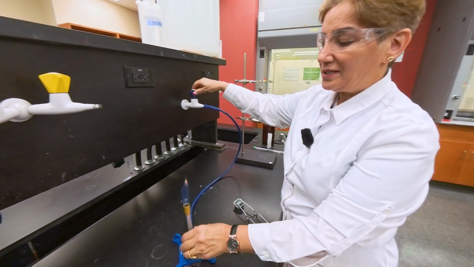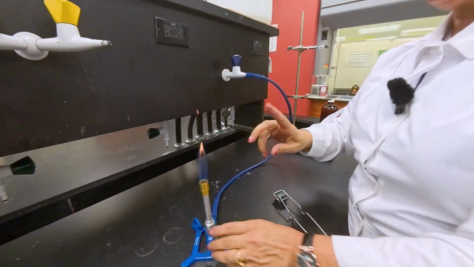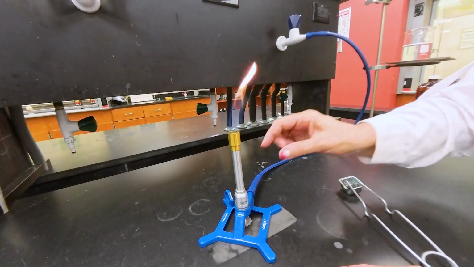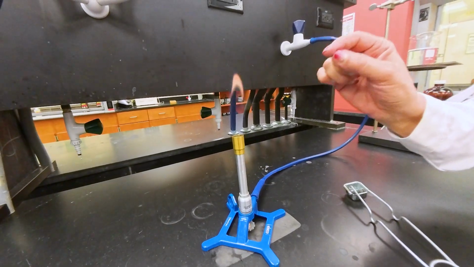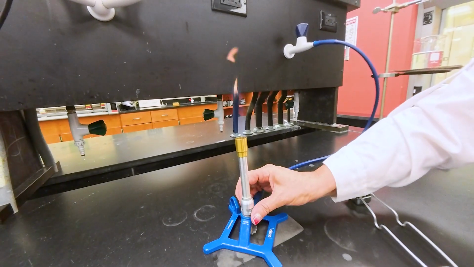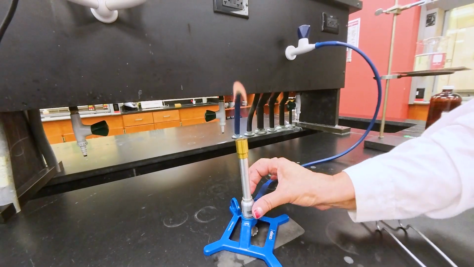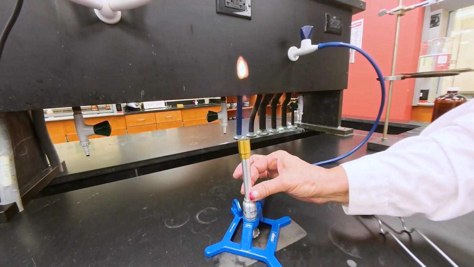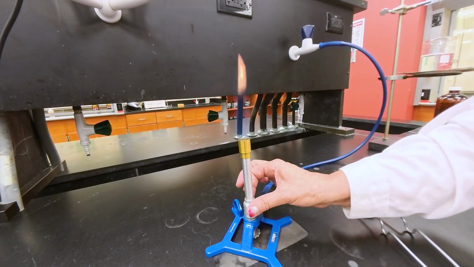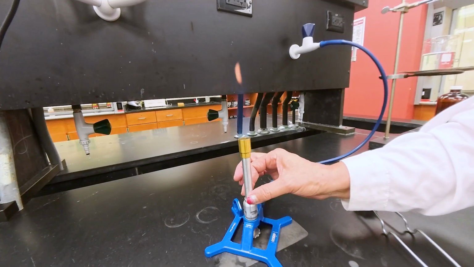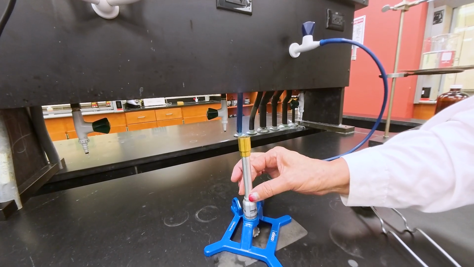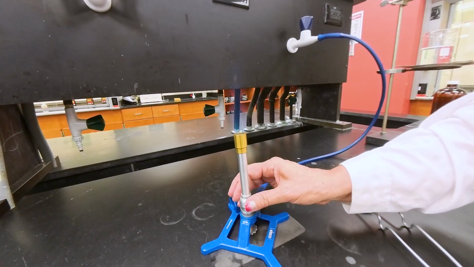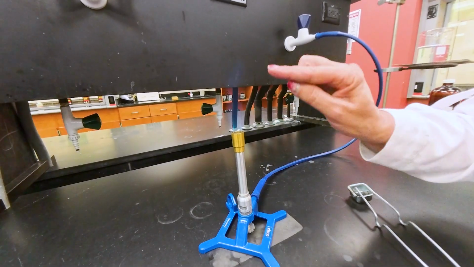When you strike, you want the flame to be a blue color. When it's a yellow color, that's the indication you don't have enough oxygen and carbon monoxide is being produced. So again, you turn this cylinder to the left, righty-tighty, lefty-loosey, until the yellow color goes away. A perfect flame would be blue with 2 or 3 cones.